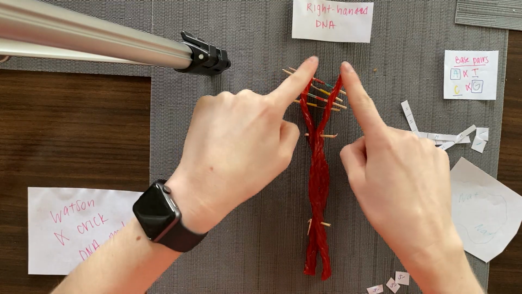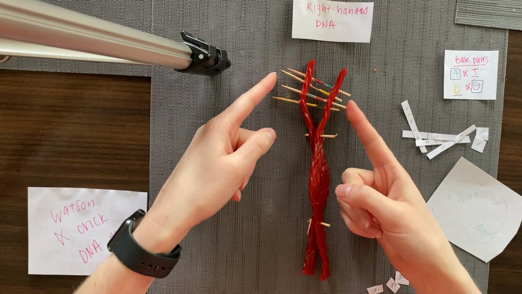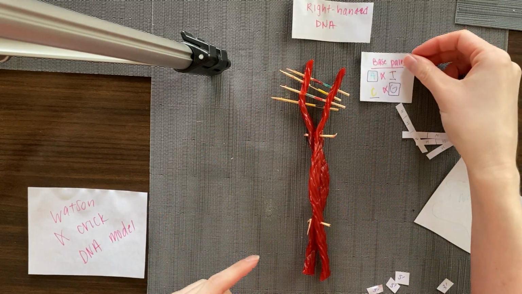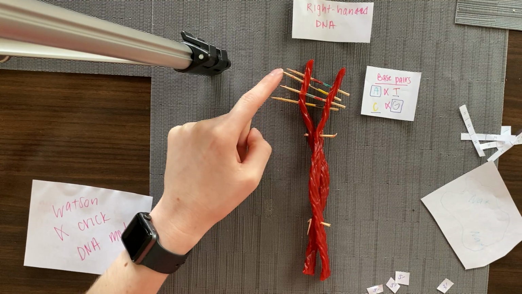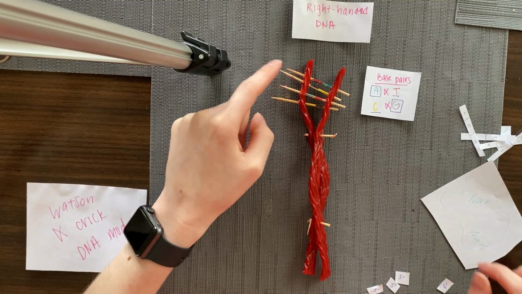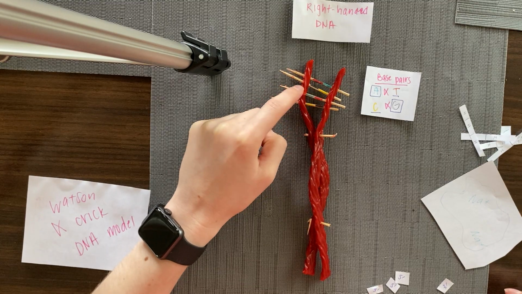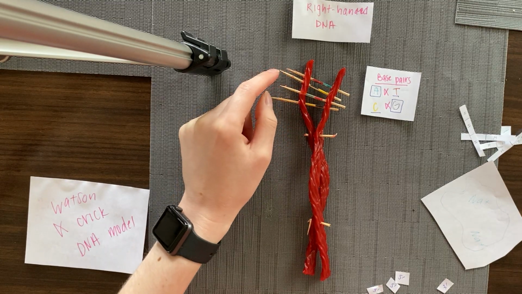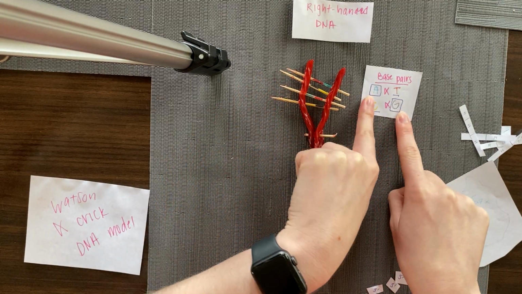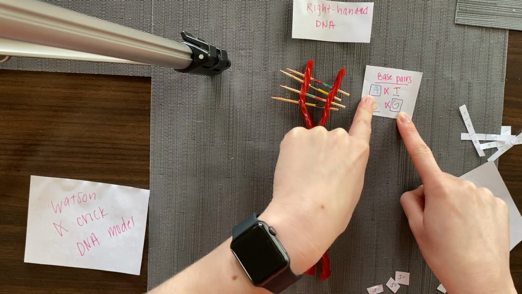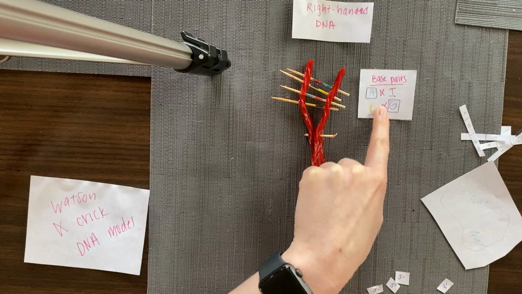And right here we can see I have Twizzlers representing the phosphate backbone and these toothpicks representing the base pairs. So with our base pairs, I'm going to have blue for adenine, red for thymine, yellow for cytosine, and black for guanine. Adenine and guanine are going to be purines because they have a 2-carbon ring structure, and cytosine and thymine are going to be pyrimidines because they have a 1-carbon ring structure.